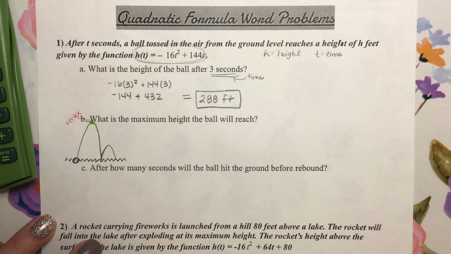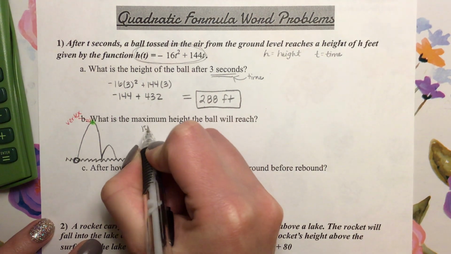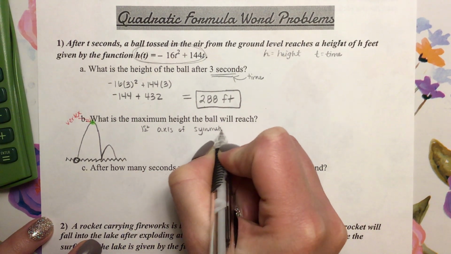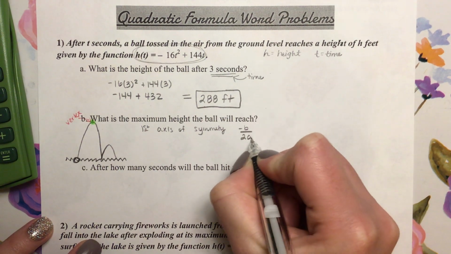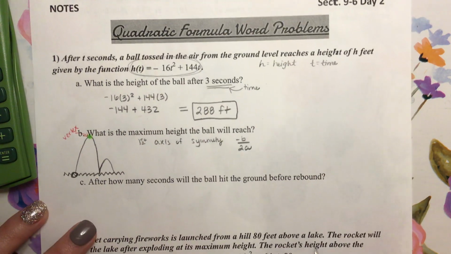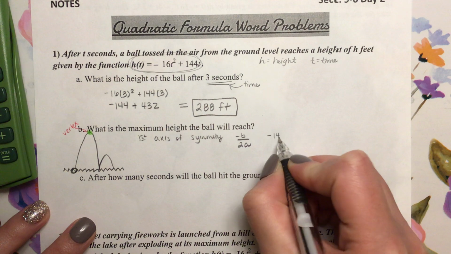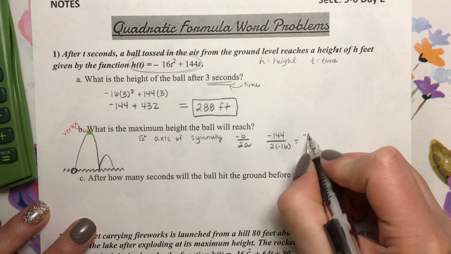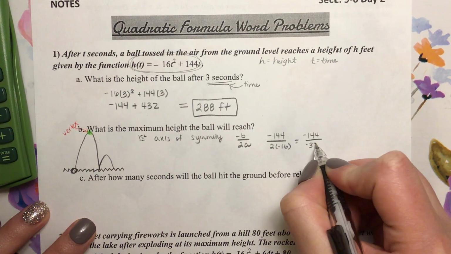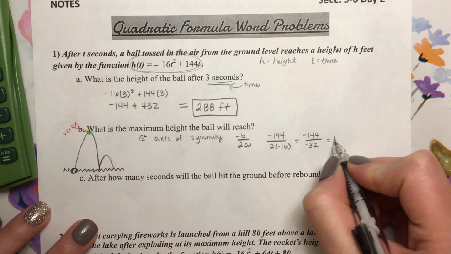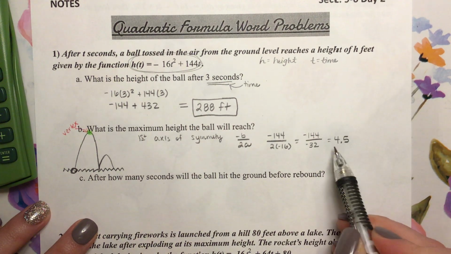So to calculate the vertex, you're first going to calculate the axis of symmetry and then substitute that back in. So first, axis of symmetry. So that's negative b over 2a. So looking at this, my b is the 144 and my a is negative 16. So that's going to be negative 144 all over 2 times negative 16. Well, that reduces to negative 144 all over negative 32. And that's getting me 4.5. Now remember, the axis of symmetry is not the vertex.